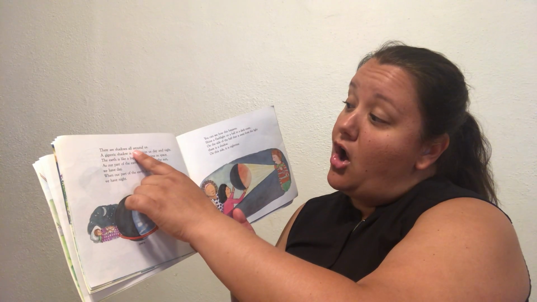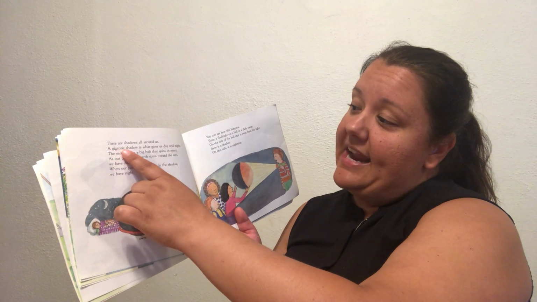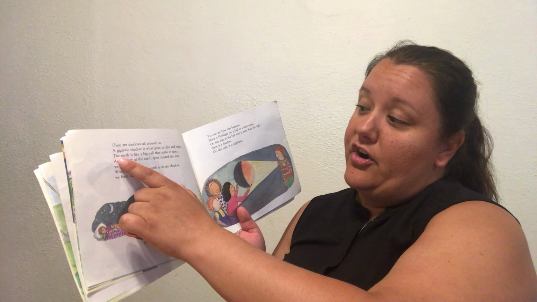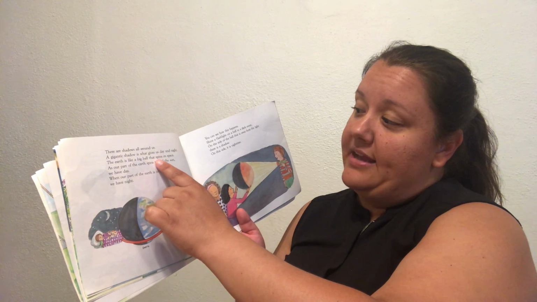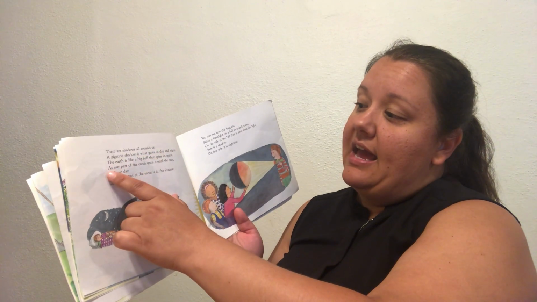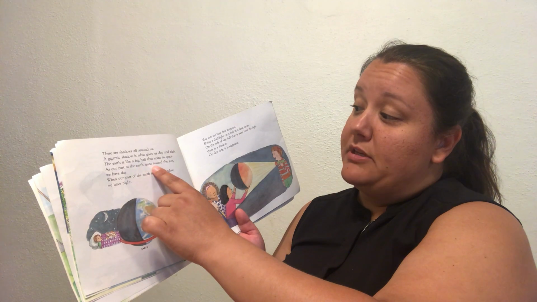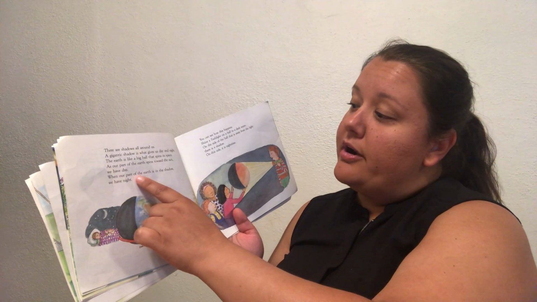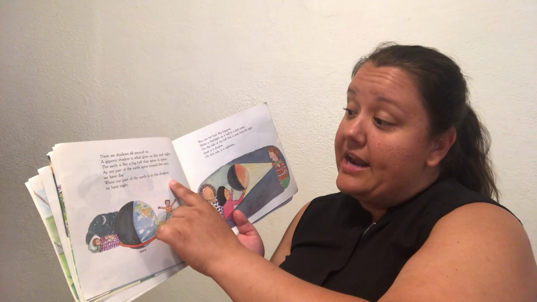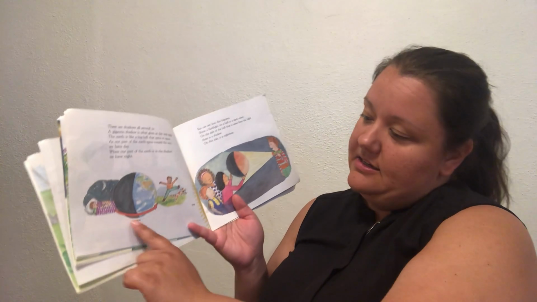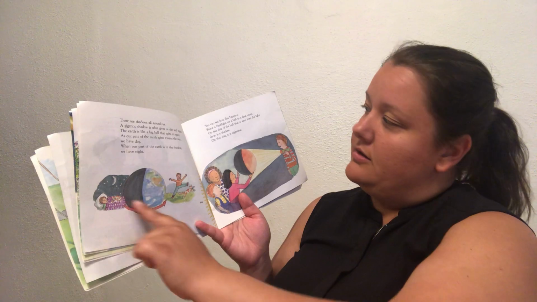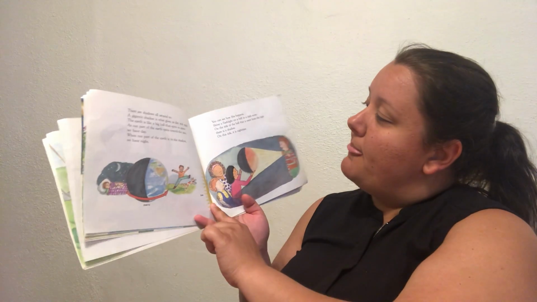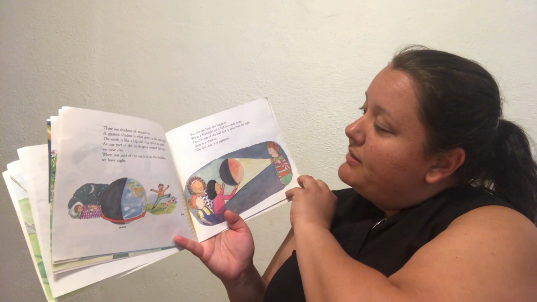There are shadows all around us. A gigantic shadow is what gives us day and night. The earth is like a big ball that spins in space. As our part of the earth spins toward the sun, we have day. When our part of the earth is in the shadow, we have night. Earth turning shows night and day. Here's the sun. You can see how this happens.